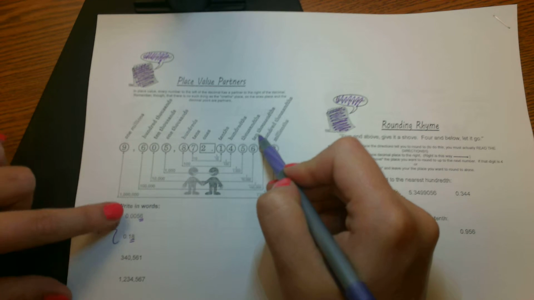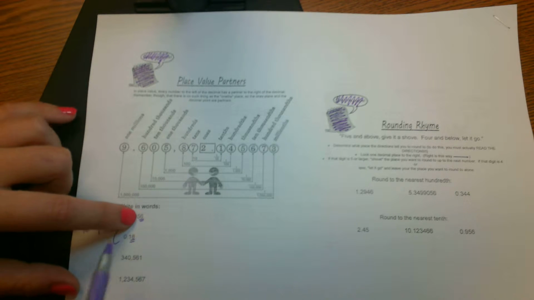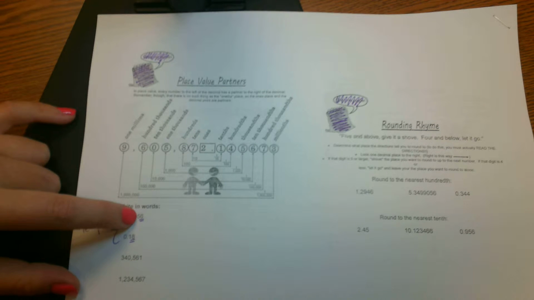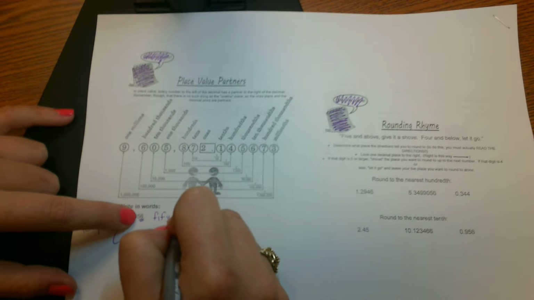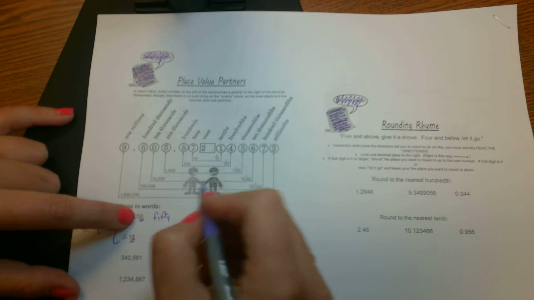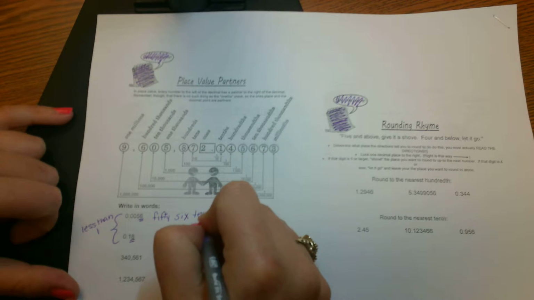Okay? If we consider that number without any of the zeros or the decimal point, it should be pretty familiar to you. That number is 56. So we read this as fifty-six ten thousandths.